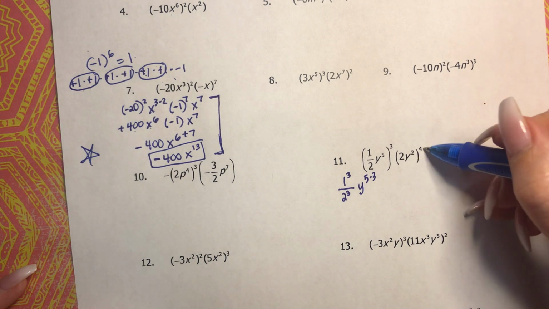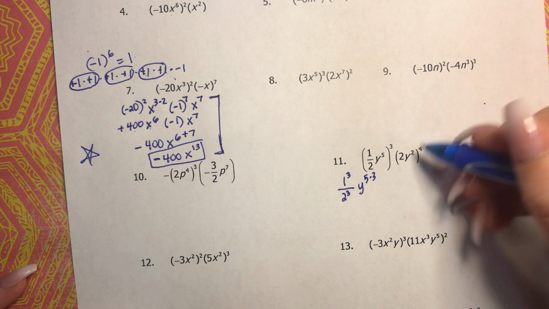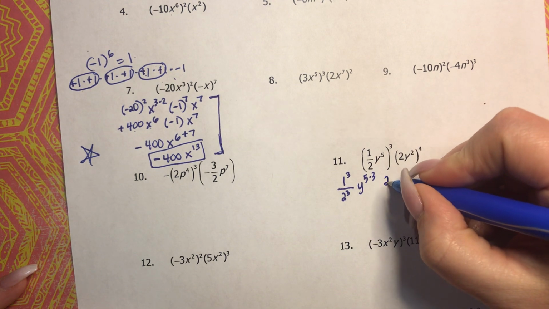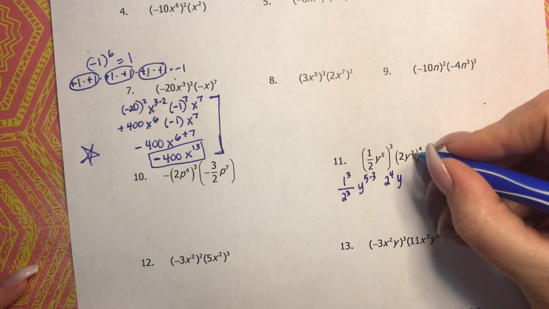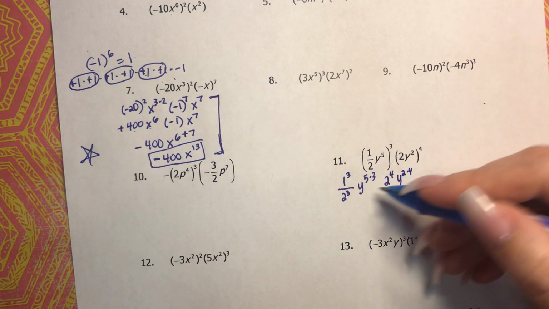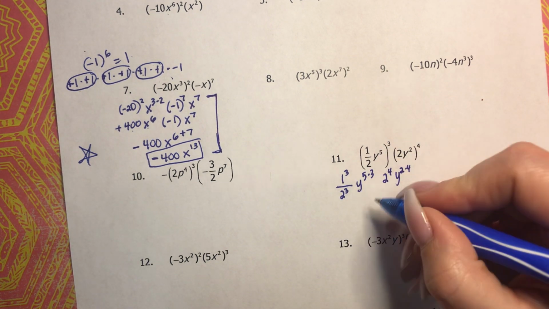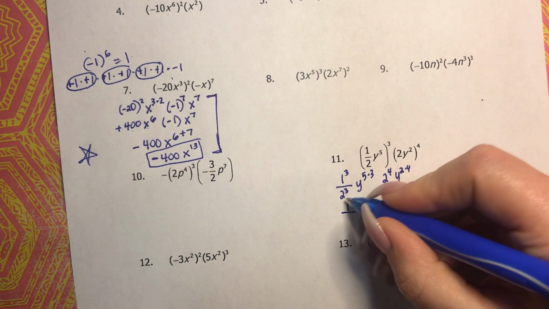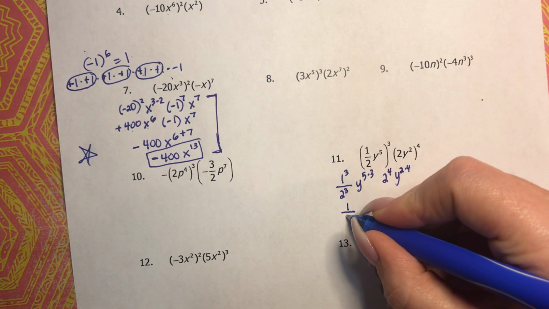And then lastly, what do we have over here? Well, everything in here has to get raised to the 4th power. So we have 2 to the 4th power. And then y has an exponent, so it's the power rule, 2 times 4. Okay, then we just simplify this. So 1 cubed is 1 times 1 times 1, which is just 1, over 2 cubed, 2 times 2 times 2. 2 times 2 is 4, times 2 is 8.